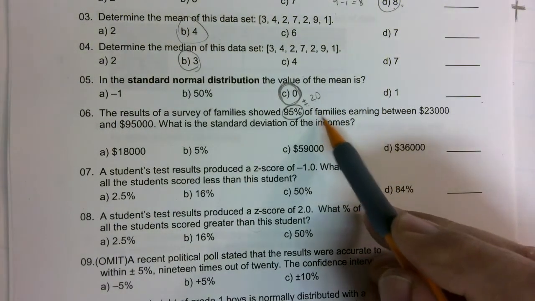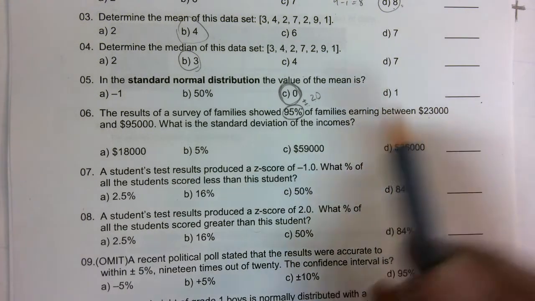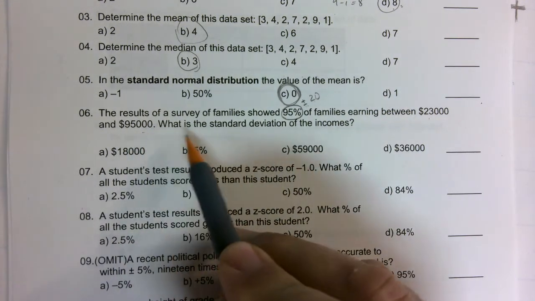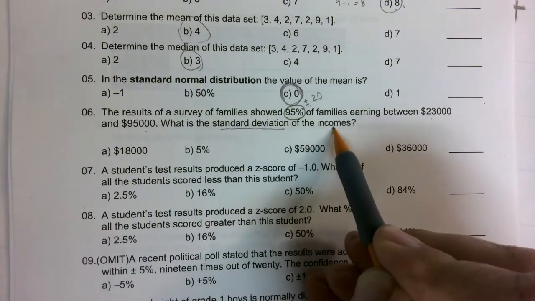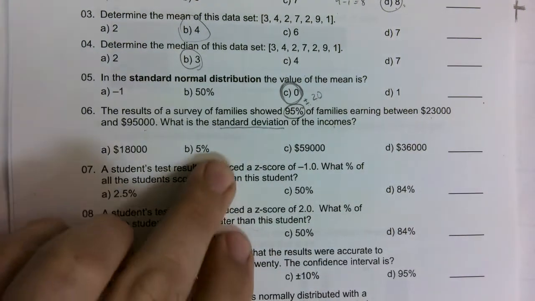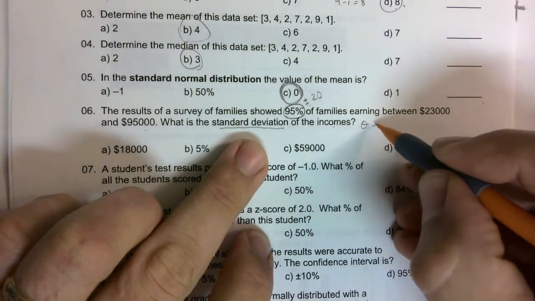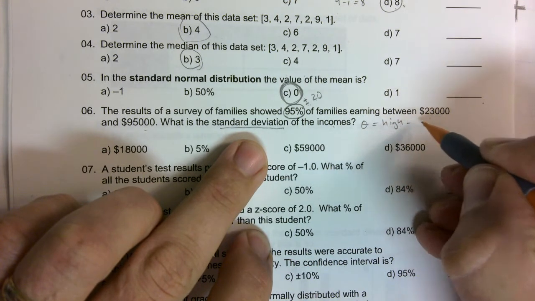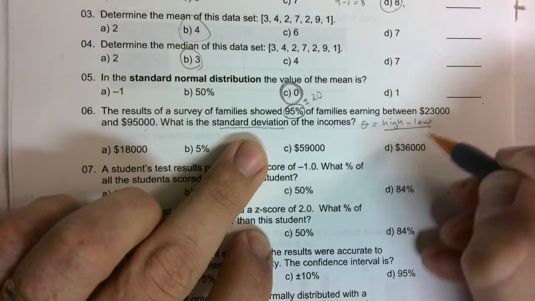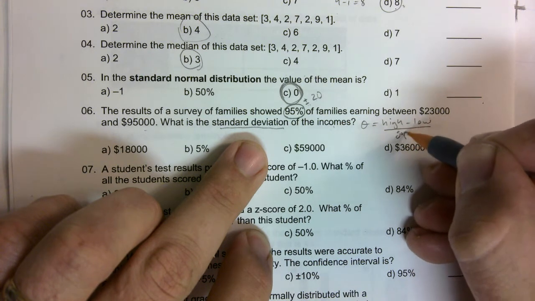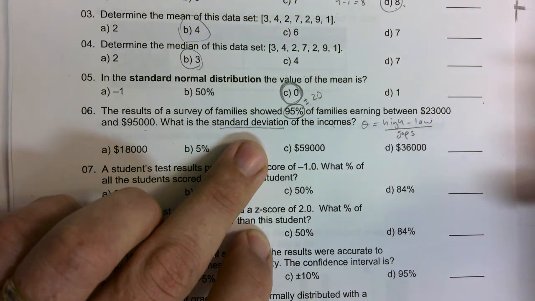So 95% of families earn between $23,000 and $95,000. What is the standard deviation of the incomes? This one wasn't done so well on the test, but the standard deviation is high minus low, in this case divided by the number of gaps that are in between.